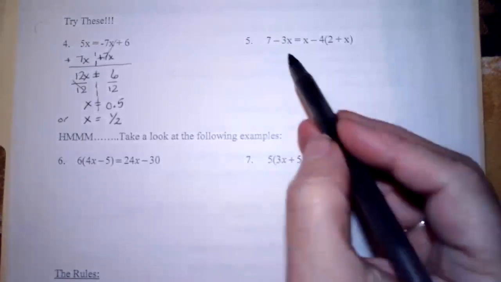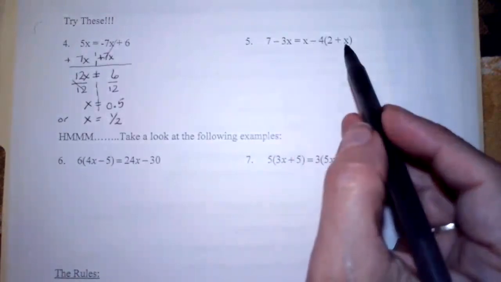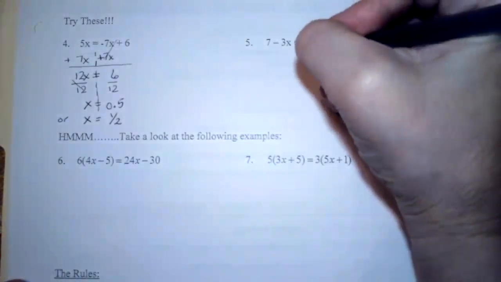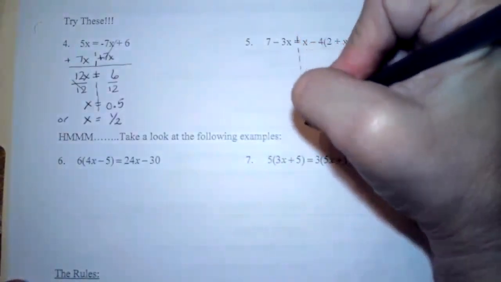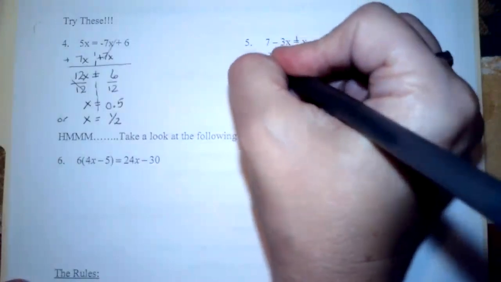Okay. Looking at number 5, looks a little bit longer. We do see parentheses in this one. So as we discussed the other day, whenever we see parentheses, we do want to go ahead and distribute that first before we do anything else. We do see, again, an x term on the left. We have an x term here on the right. We also have another x term. So we might have to do a couple different things in this problem before we can actually get going. All right, on the left side, I'm just going to copy down what that says.